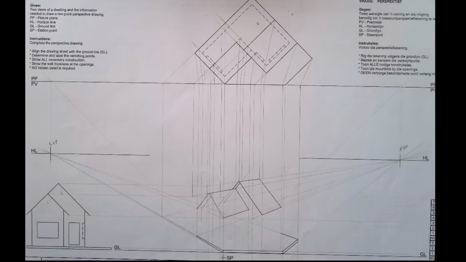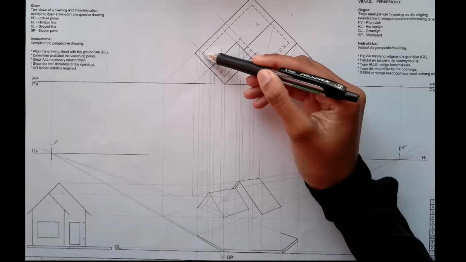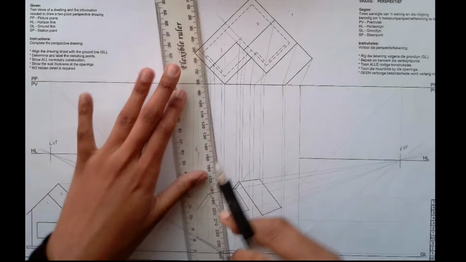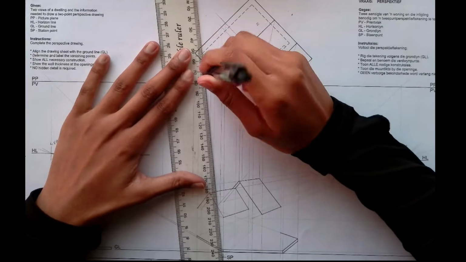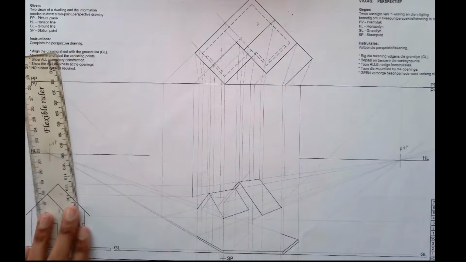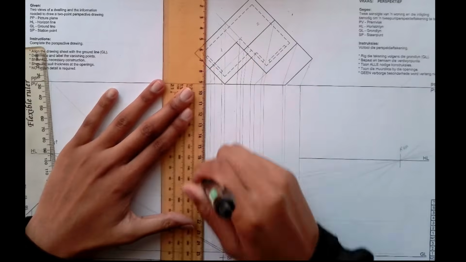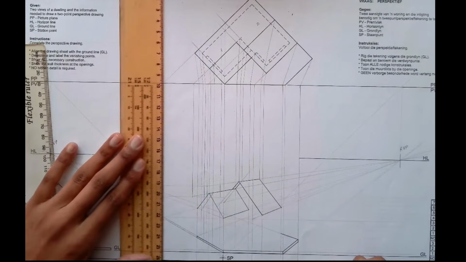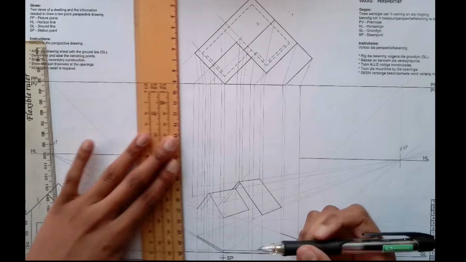And then once I'm done with the veranda now, I can start drawing the wall. So with the wall, this is your wall, this side and this side. So I need to bring this point down. I have already brought it down when I thought it was the side of the roof. So I just need to now bring it straight down. And then as you can see, this is where it's going.